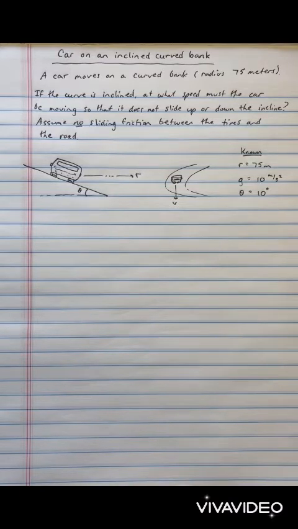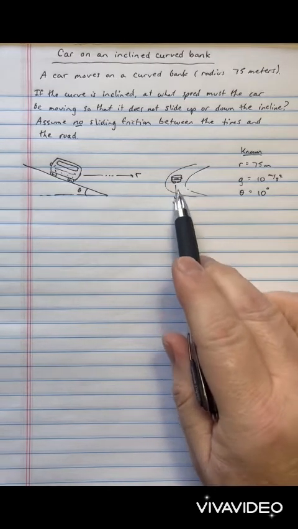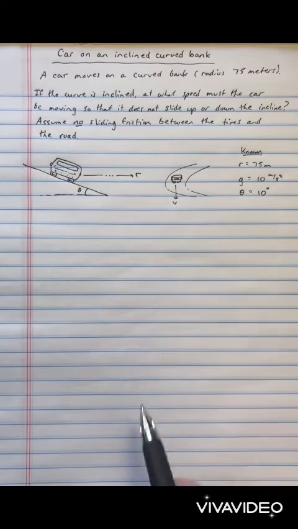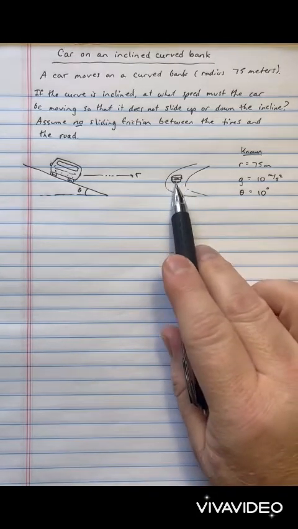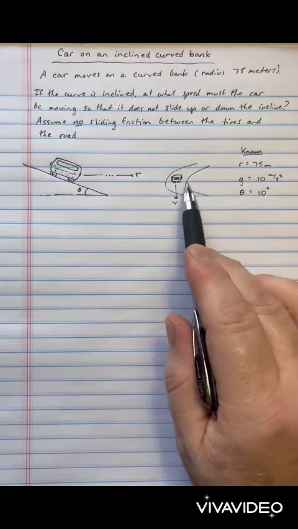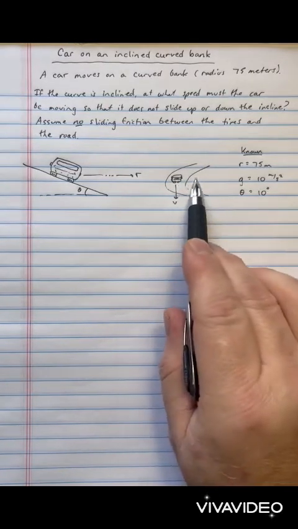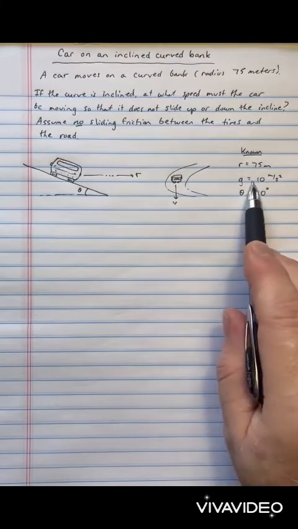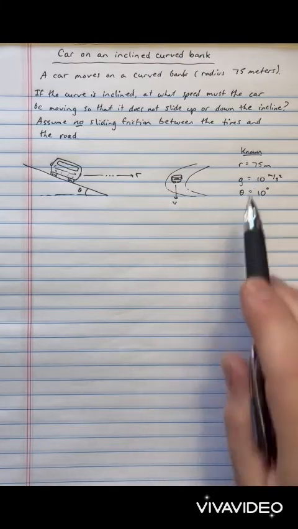Imagine you're in a car driving down a road and the road has a curve. So this is a view from more or less above, showing the car at this particular moment going straight towards you. Notice that the curve of the road is pointing that direction. The center of the circle or the arc of the road is in that direction.